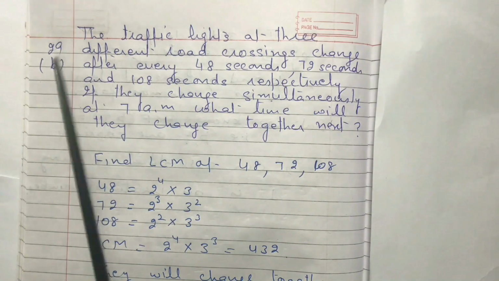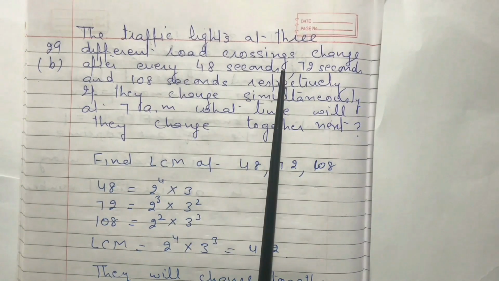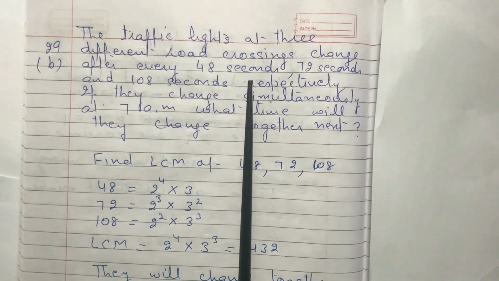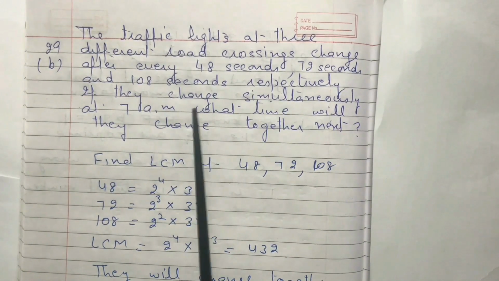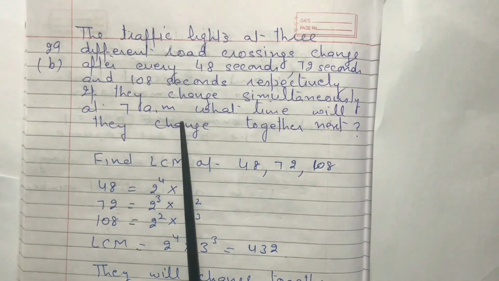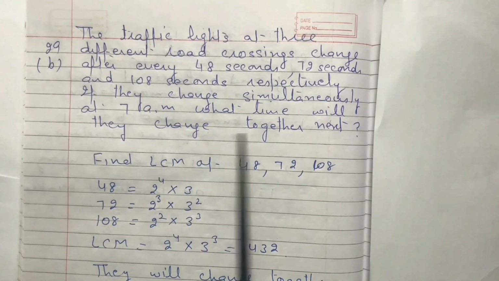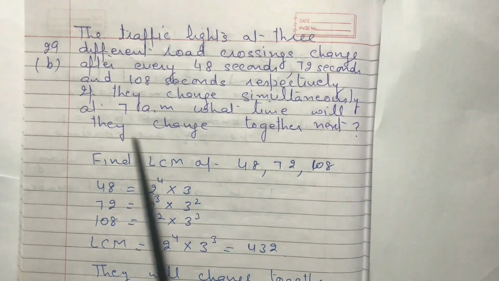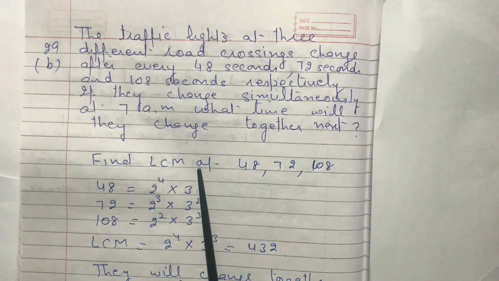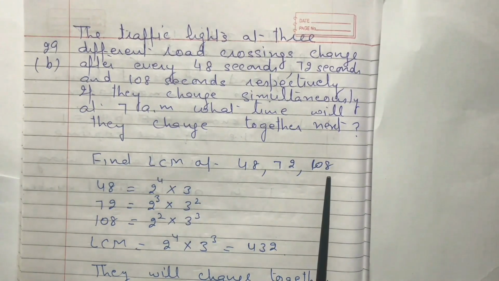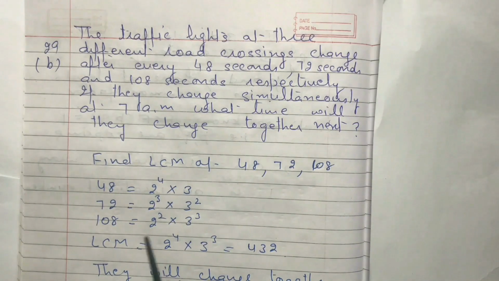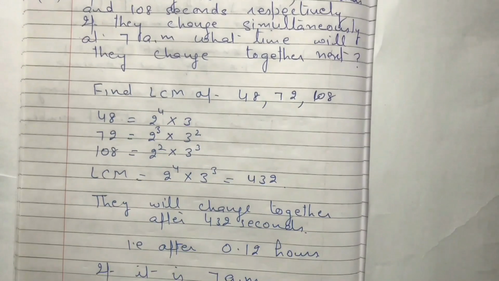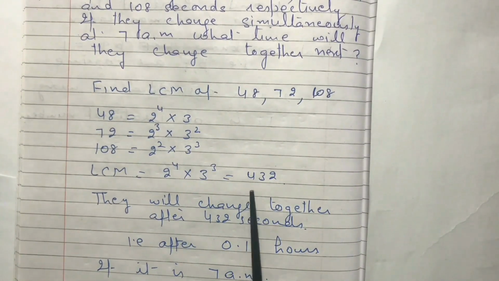Now 29th question. The traffic lights of 3 different road crossings change after every 48 seconds, 72 seconds and 108 seconds respectively. If they change simultaneously at 7 AM, what time will they change together next? इन सम के अंदर हम एलसीएम लेंगे 48, 72 और 108 का. तो आपने एलसीएम लिया, मैंने प्राइम फैक्टराइजेशन मेथड से इनका एलसीएम निकाला, which will come out to be 432. So its LCM is 432.